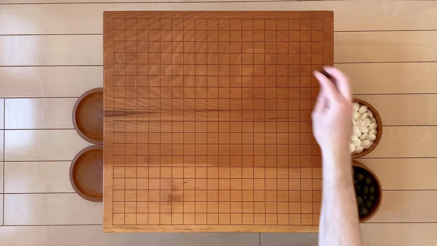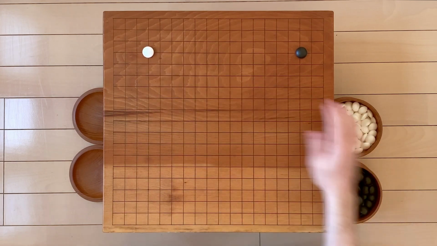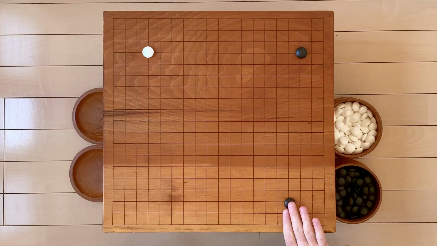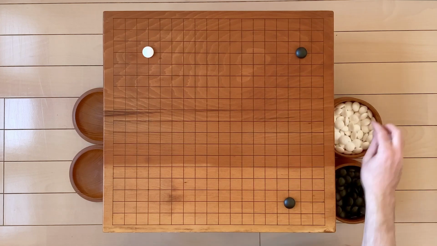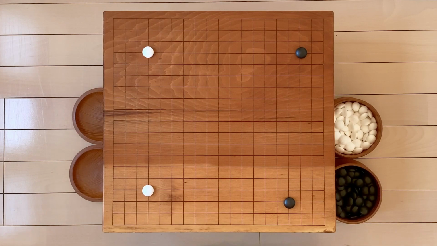So let's take a very common opening, the one that I showed you earlier against my friend, where I play these rotating points and he plays 2 star points. Now, you are black, it's your move. I want you to enclose a corner. The question being, which one?